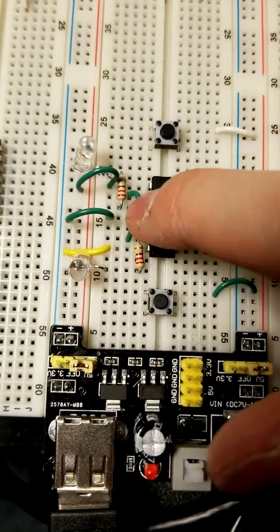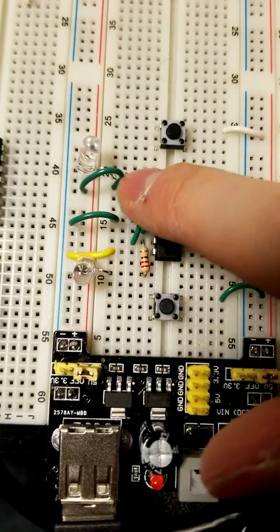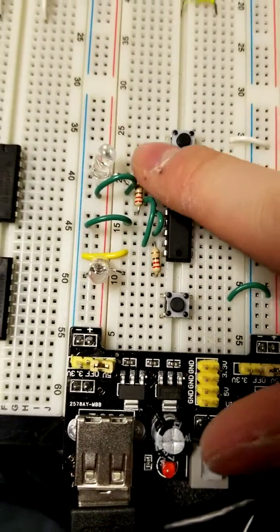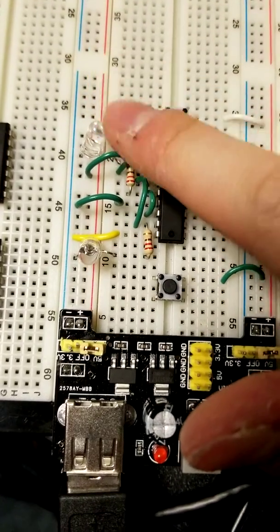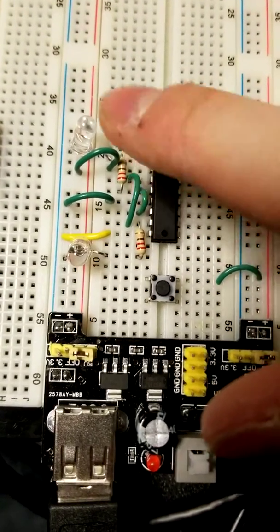Resistors act as the in-betweens between the output of the NAND gate and the LED, in order for the LED not to burn out.